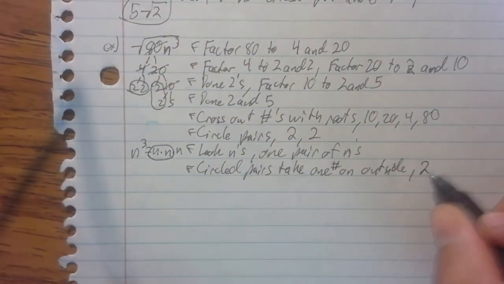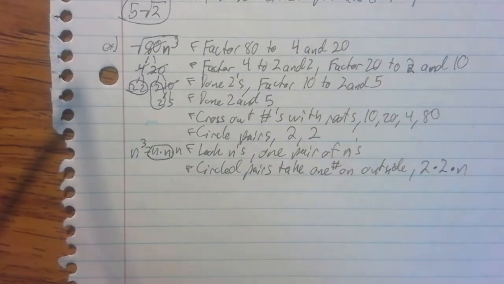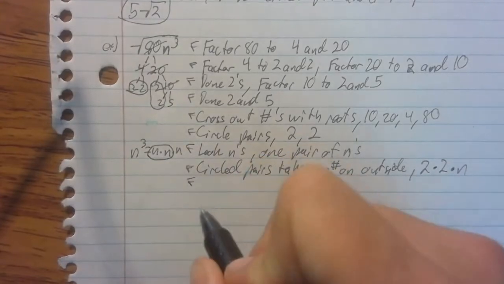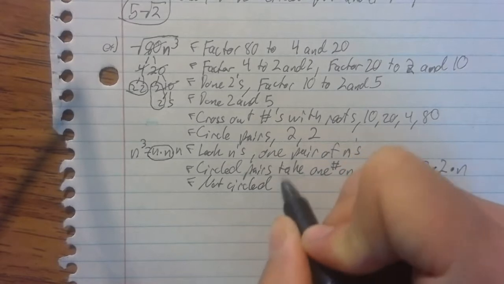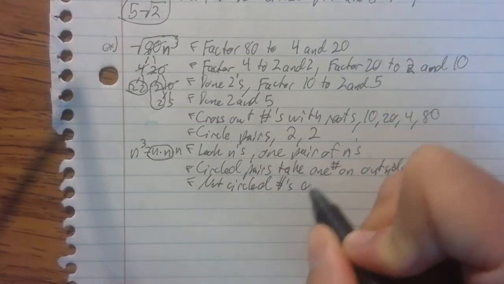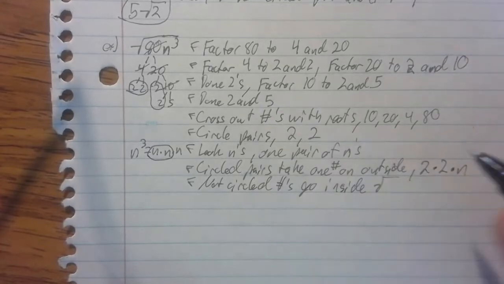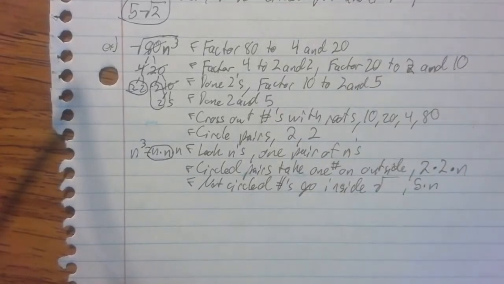So that means we're going to have a 2 times a 2 times an n on the outside. And then not circled numbers go inside the square root. So that would be 5 times n.